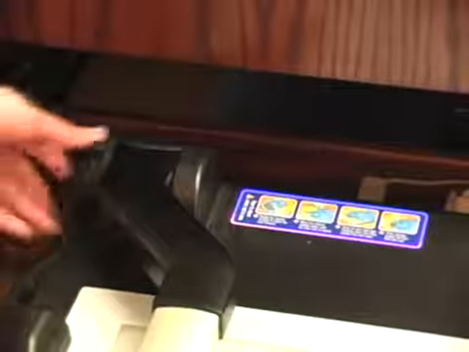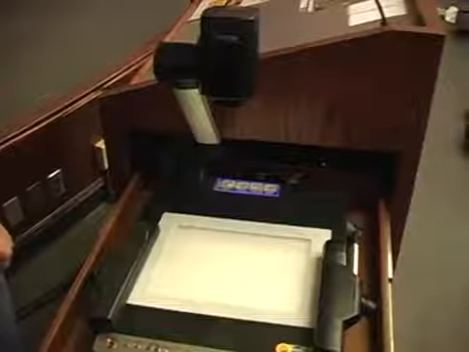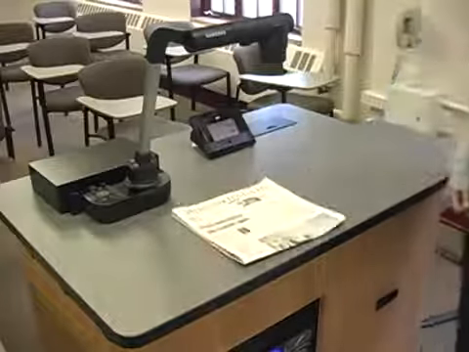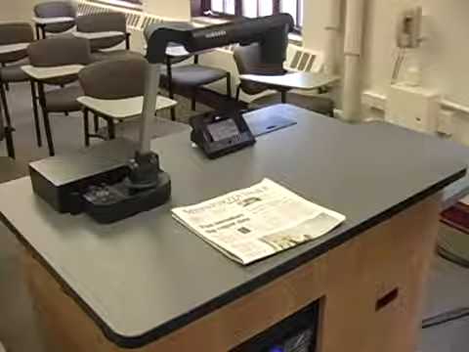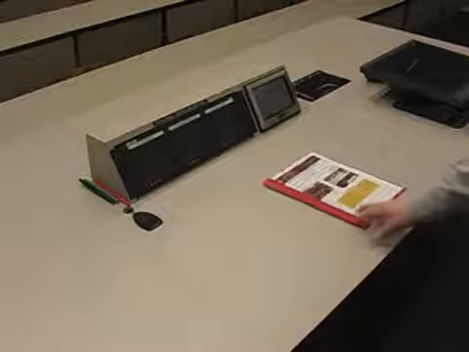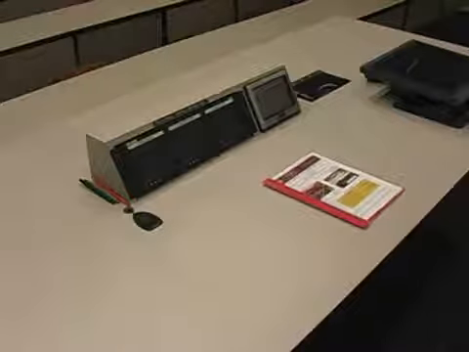On some document cameras, if the camera head and lamps are folded, you will first need to unfold these items using the camera's release catch. Place the item you wish to project under the document camera lens. If you are using a ceiling installed camera, place the item on the surface of the instructor station.